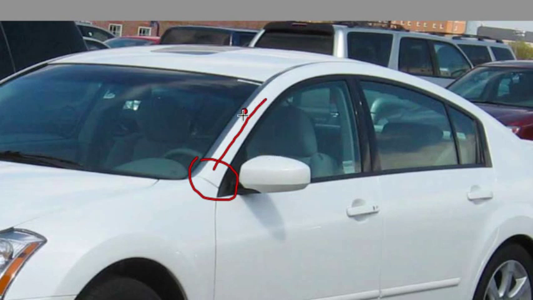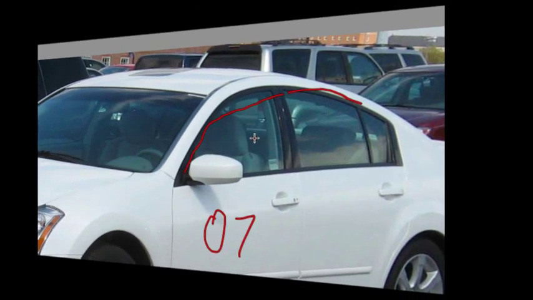But again, this car has a clear molding right here. There's a molding between them. That's generally, if there is a roof rail, this little area right here, if there is a molding there, there's going to be a roof rail. Now this is an 07 Maxima, and it does have the rail. But what's interesting is they haven't had the rails all that long.